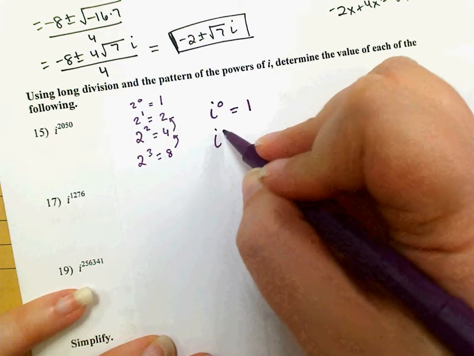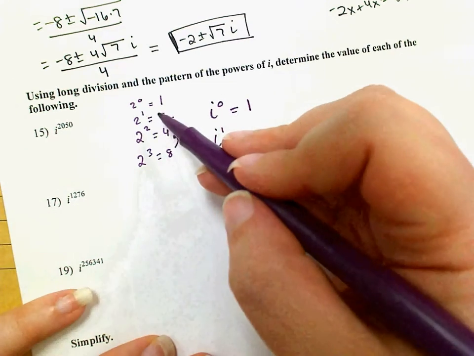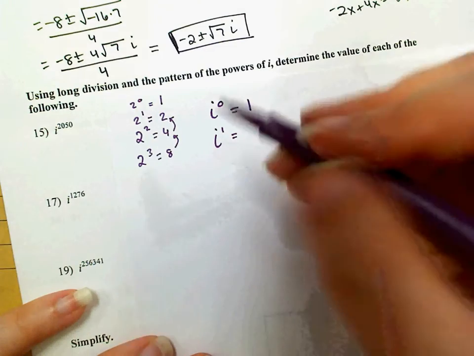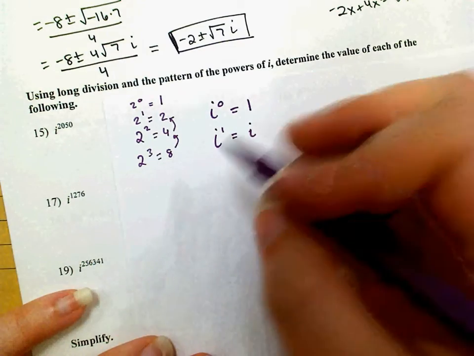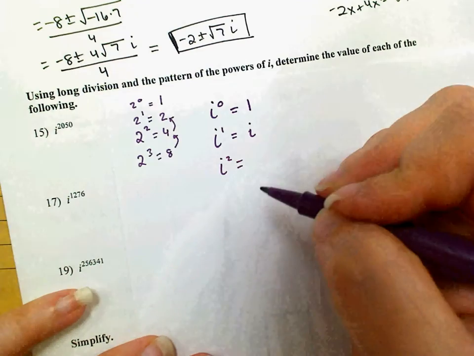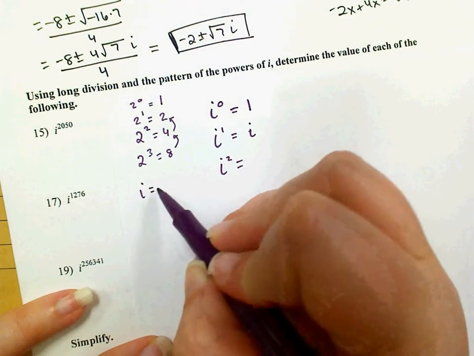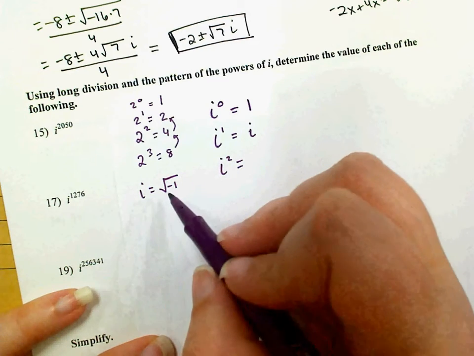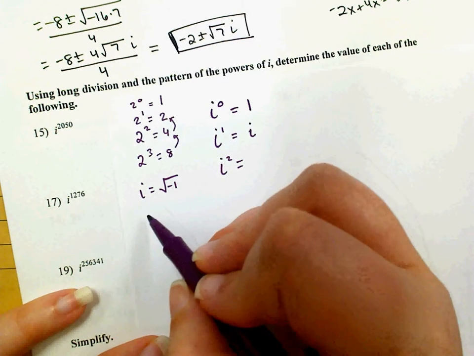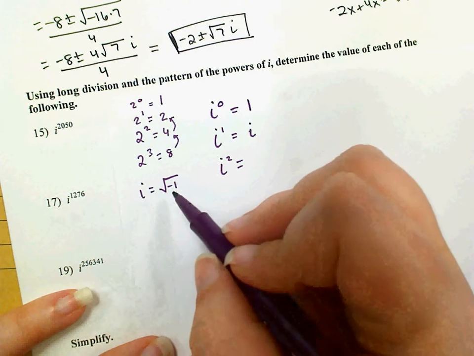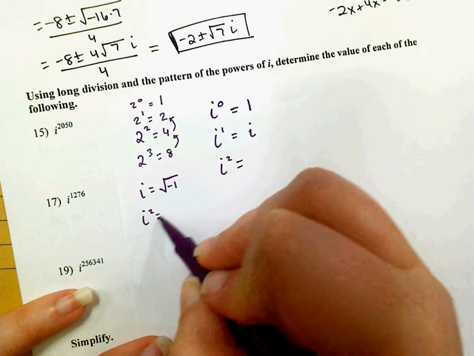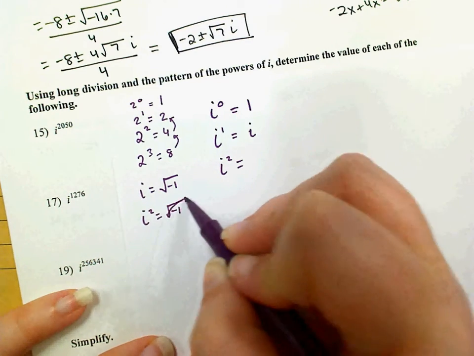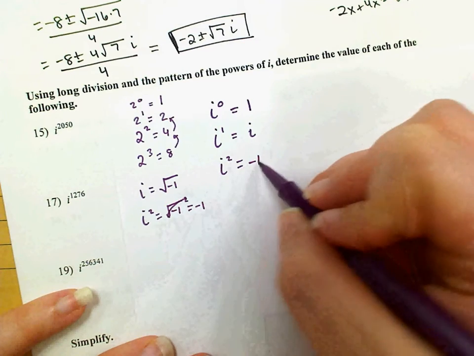Now, i itself, if you raise something to the first power, you haven't done anything to it. It's just that number. Okay? i squared. Now, we worked with i quite a bit, and we should know that i is the square root of negative 1. So i squared is the square root of negative 1 squared, which is just negative 1. So i squared is negative 1.